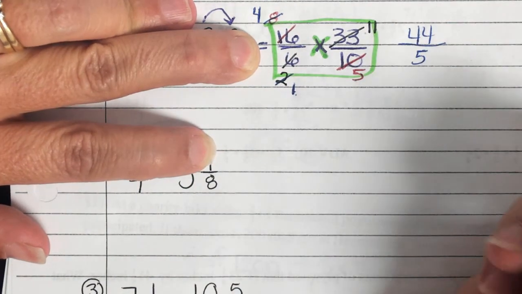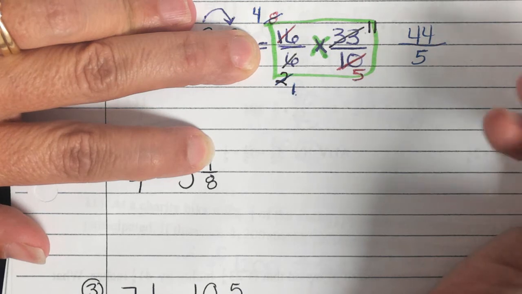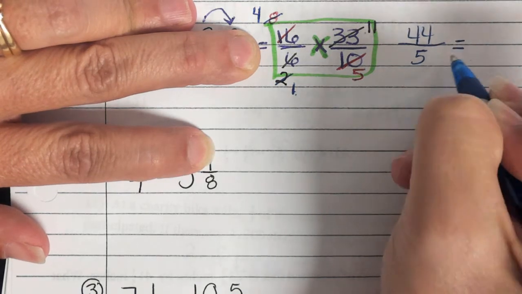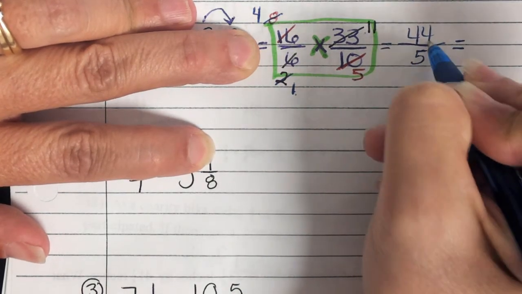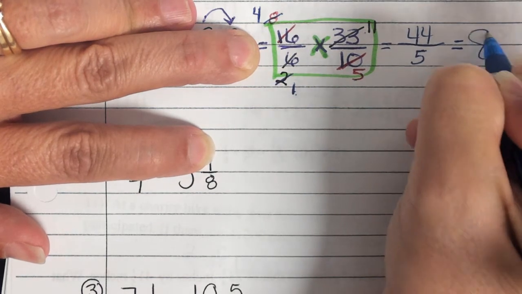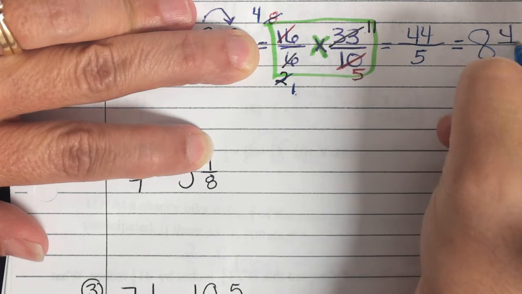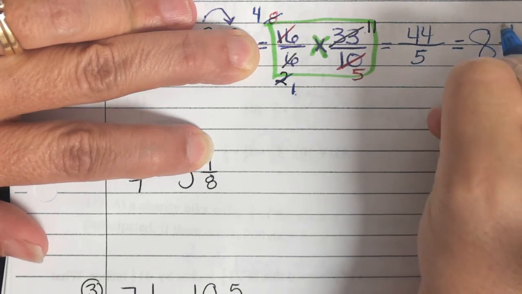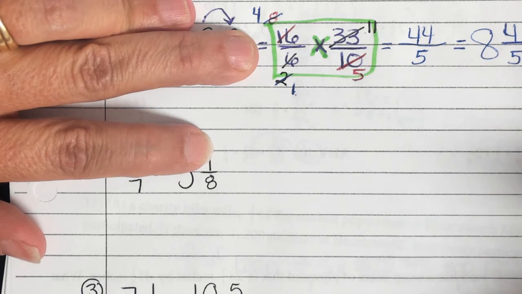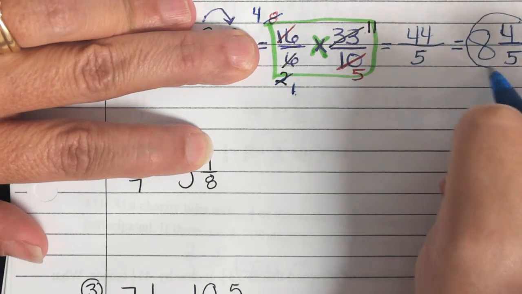Wait. Slow down. 8 and 4/5. Right, you do have to divide it out. So 5 into 44 will be 8 times, because that's 40. And there would be 4 left over out of 5. Backwards check mark.